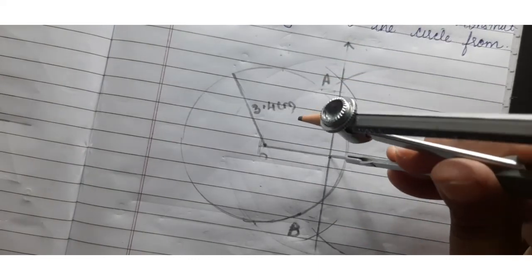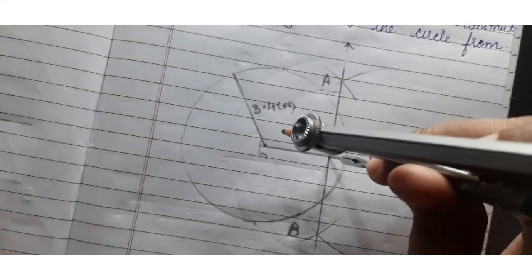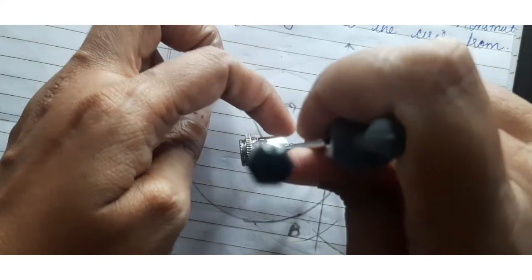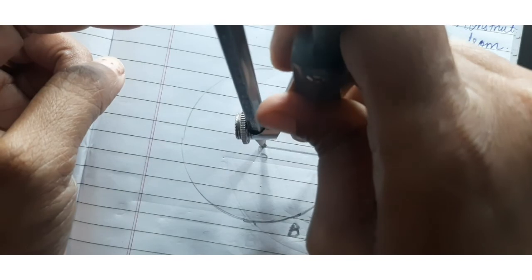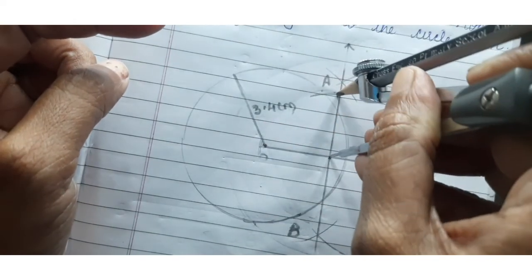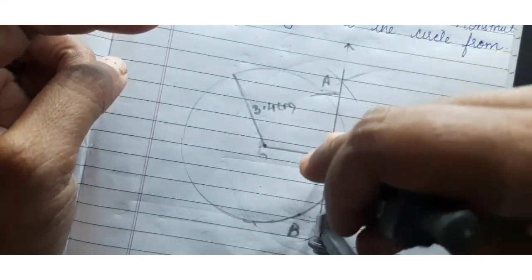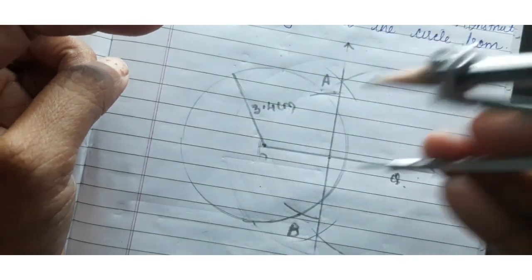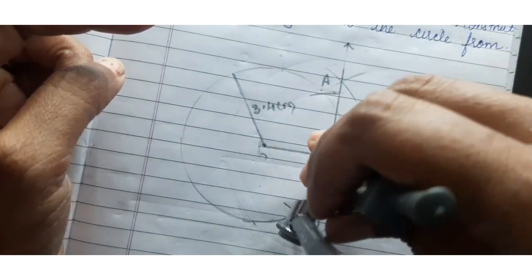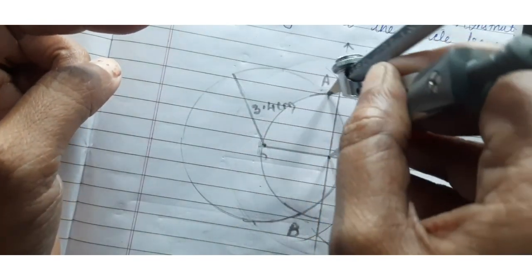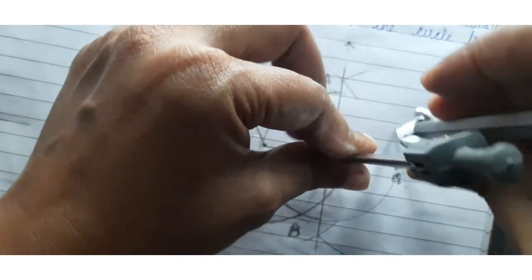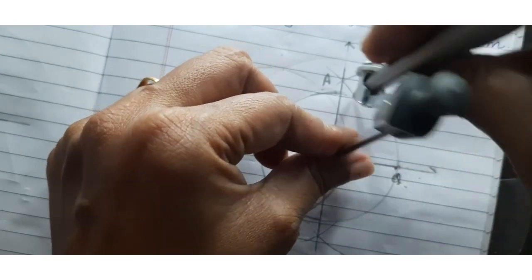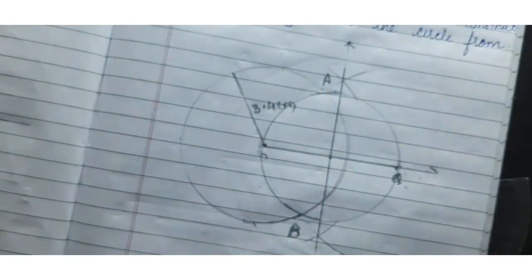For this, from the point of the perpendicular bisector, wherever it is intersecting OQ, there you have to keep the pointer and draw an arc. Okay, or you can draw the circle also, whatever is preferable you can do. Fine.